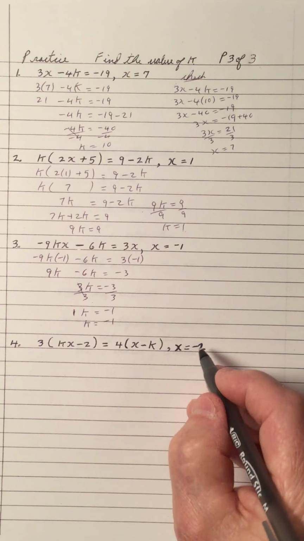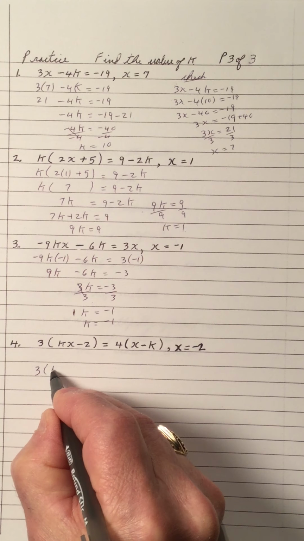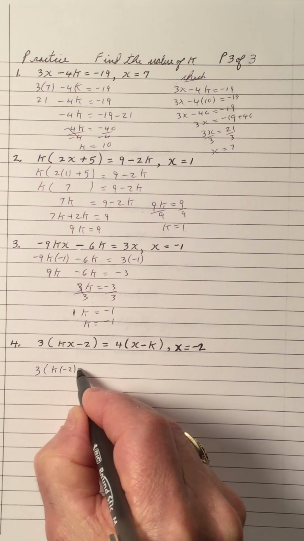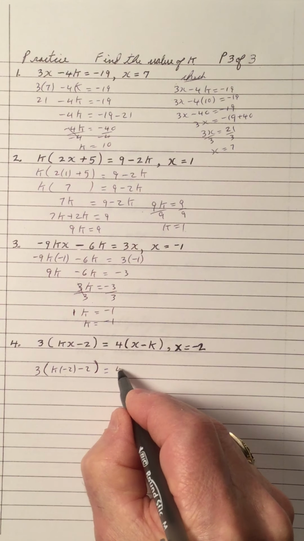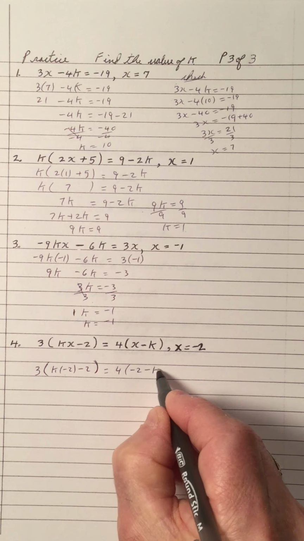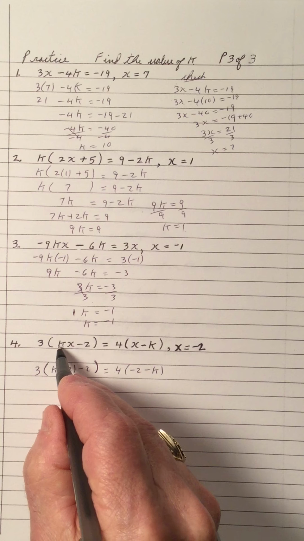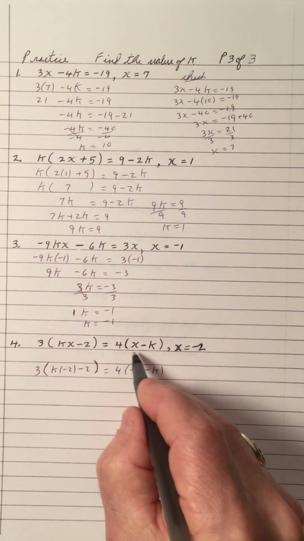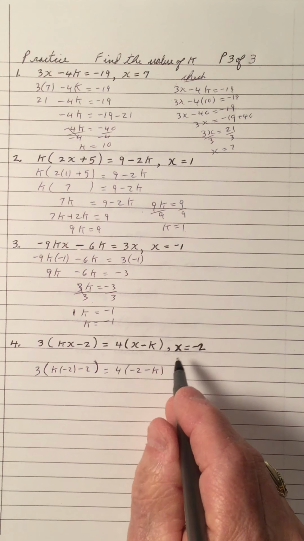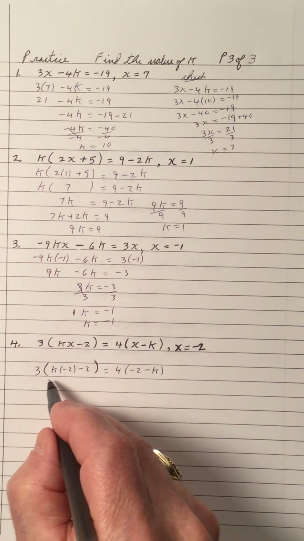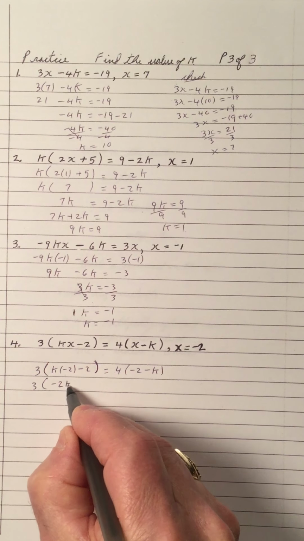And number 4, x is negative 2. So I'm going to put a negative 2 in the place of x. Be careful, I got that big bracket in that one. I'm putting a negative 2 in the place of x. So I put a negative 2 here. Because that's a k times, I put that in brackets. And that's just subtraction, so I just put the negative 2 there, no trouble. Now I have 2, that's a 3. So negative 2 times k, that's a negative 2k minus 2.